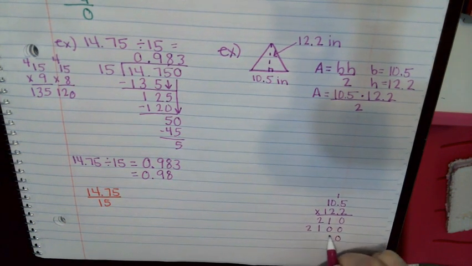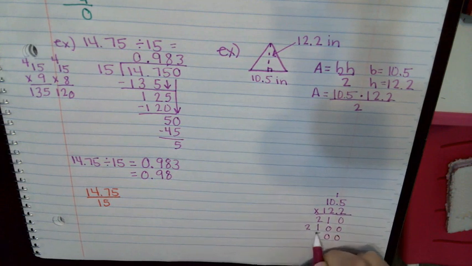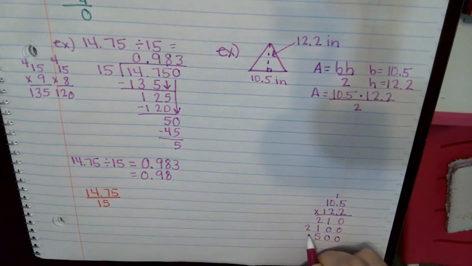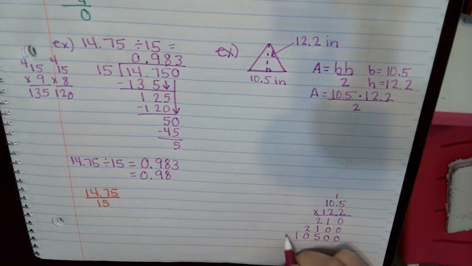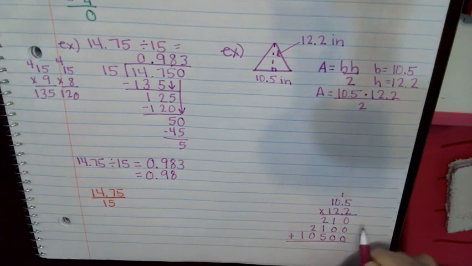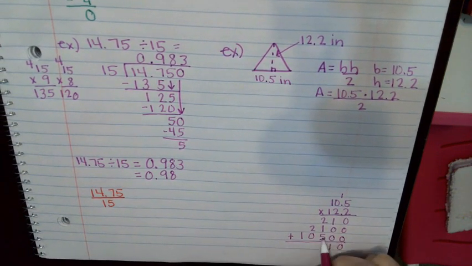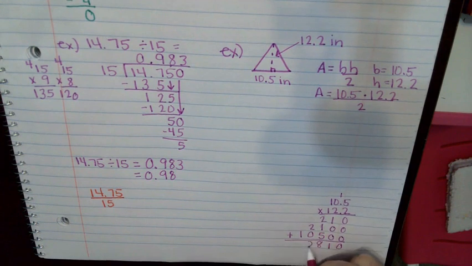We're going to add 2 zeros. 1 times 5 is 5. 1 times 0 is 0. 1 times 1 is 1. Now let's add all these numbers together.